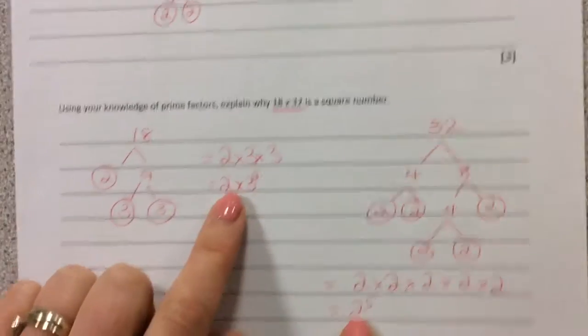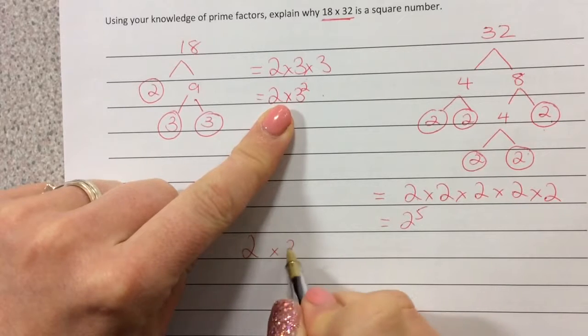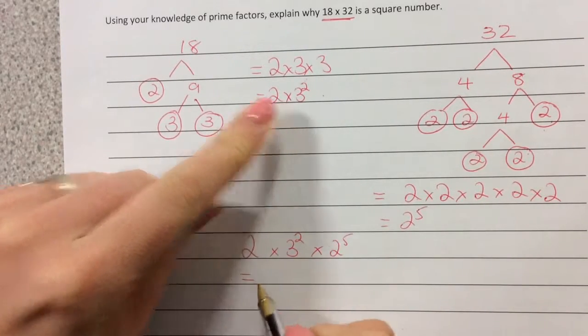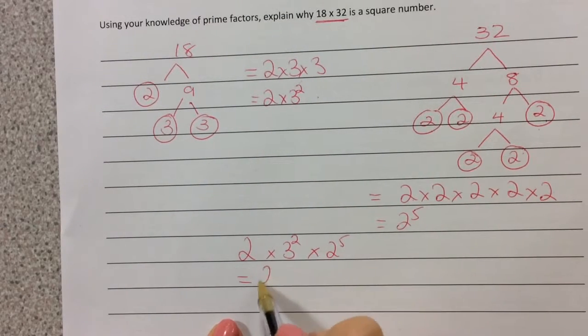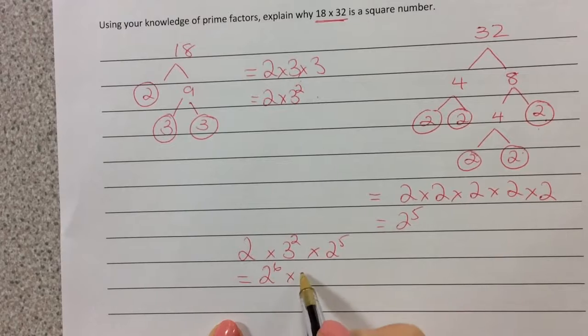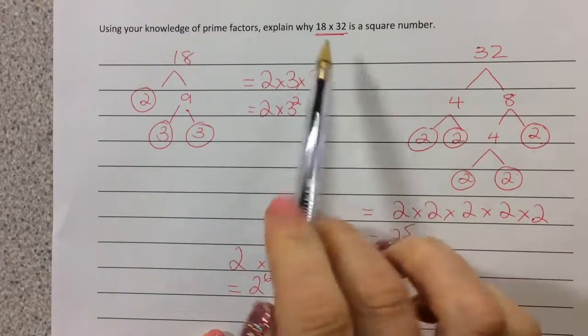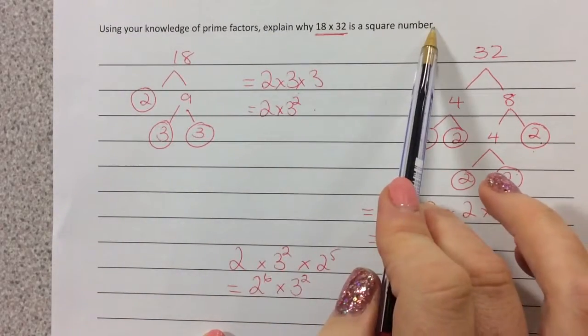So if I collect those together or multiply those, I get 2 times 3 squared times 2 to the power of 5. So we can see that I've got another power of 2 here. So that actually becomes 2 to the power of 6 times 3 squared. Now, we need to explain why this is a square number.